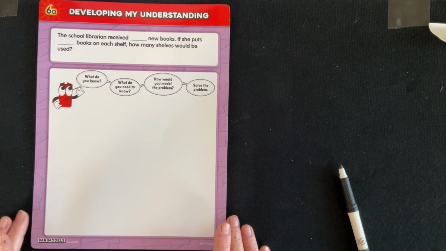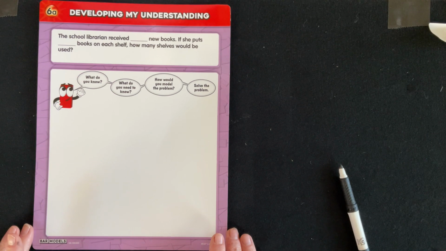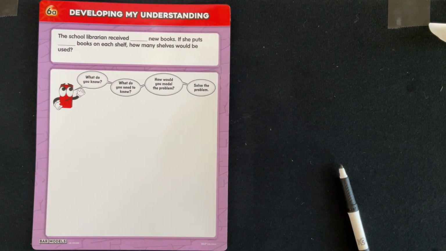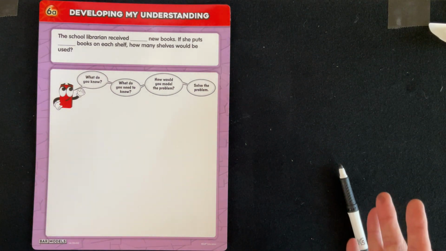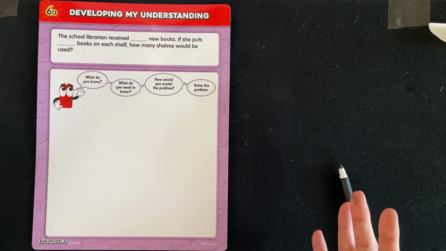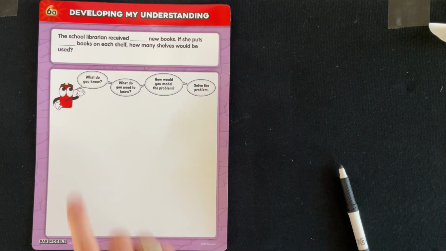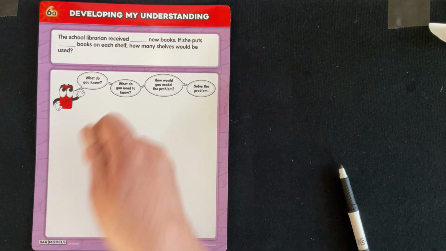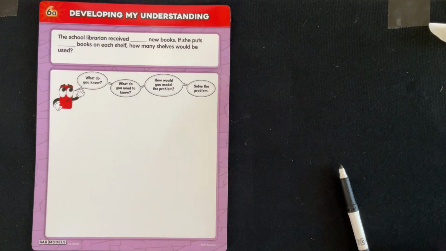And again, I'm in the 3-4 bar model activity cards. The school librarian received new books. If she puts the books on each shelf, how many shelves would be used? Okay, so what do we know? We know that the school librarian received some books. Don't have any idea how many, but we just know that she all of a sudden has this box of books maybe.